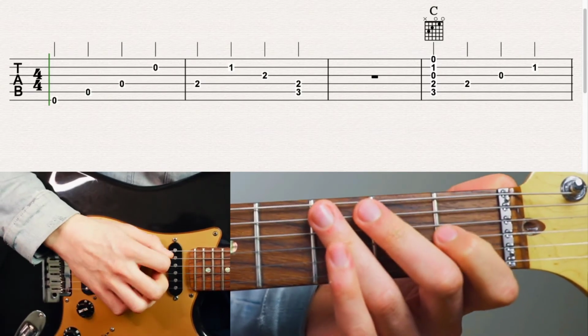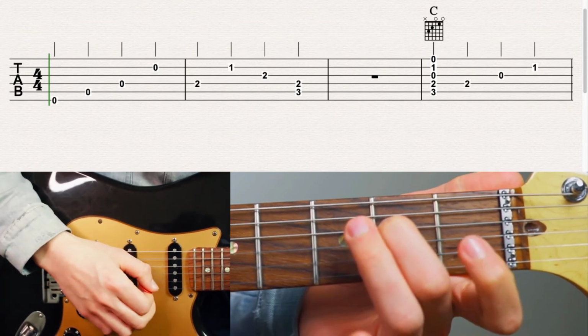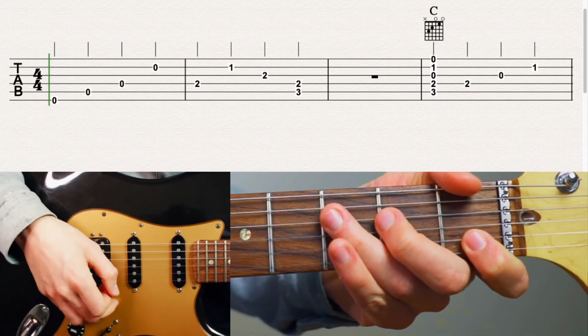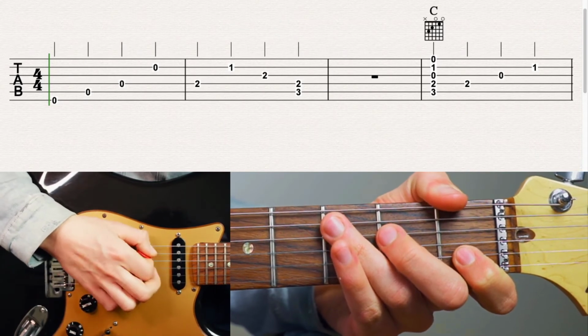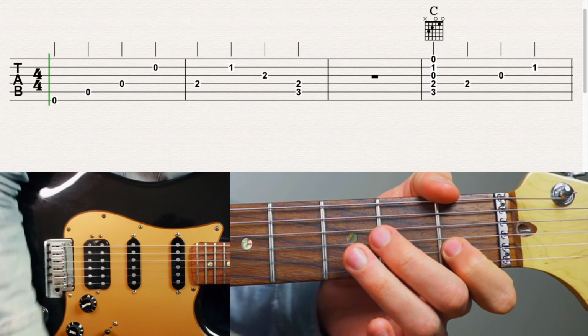1, 2, 3, 4. 1, 2, 3, 4. I'll allow the camera to focus and I'll play that one more time. Here we go. 1, 2, 3, 4.